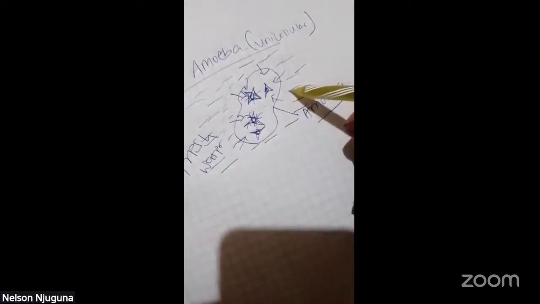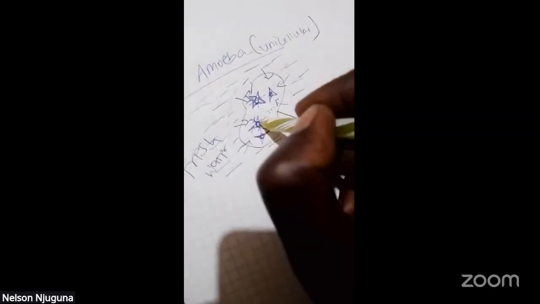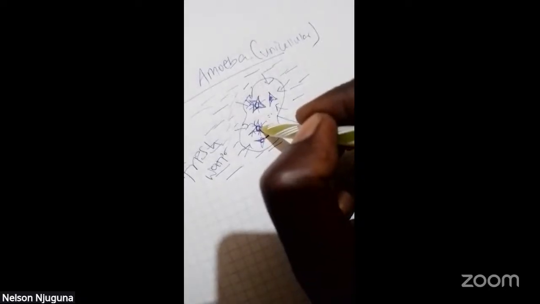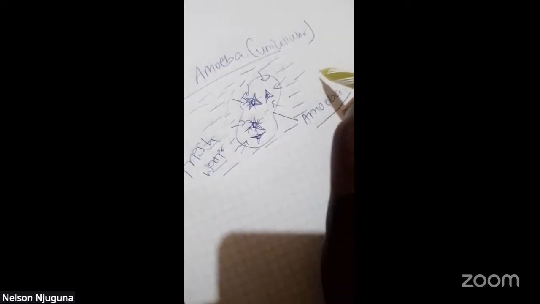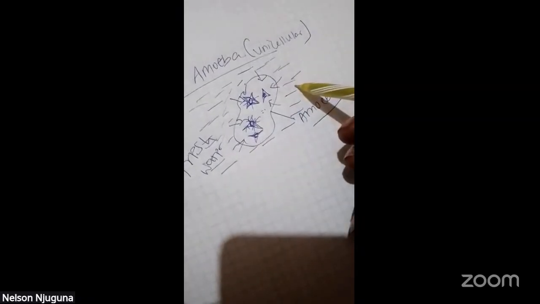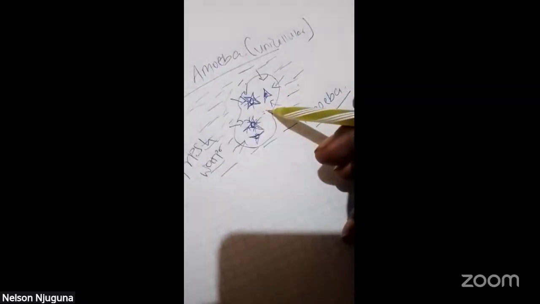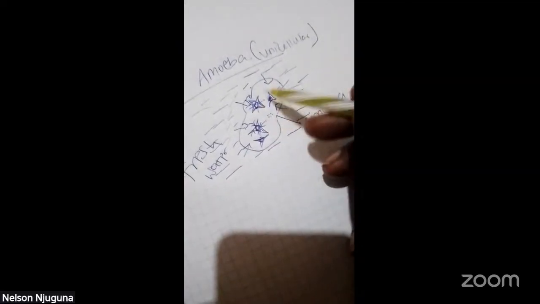So the amoeba gets water from the environment, and that water enters the contractile vacuole. When the contractile vacuole is full of water, it is the one that bursts. So when it bursts, it releases the water back to the environment. So water gets into the amoeba through the cell membrane. Then the contractile vacuoles inside the amoeba gain the water. They drain the water from the amoeba.